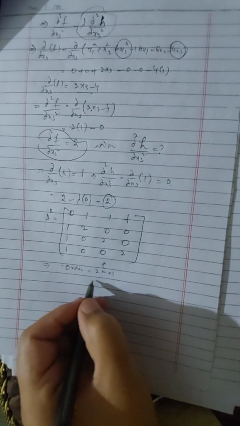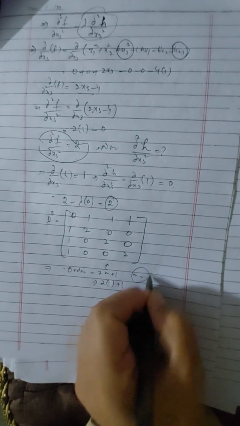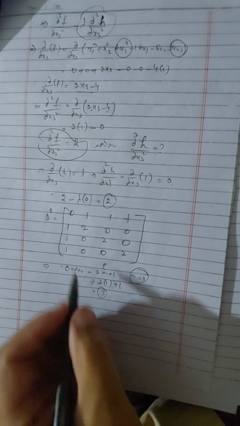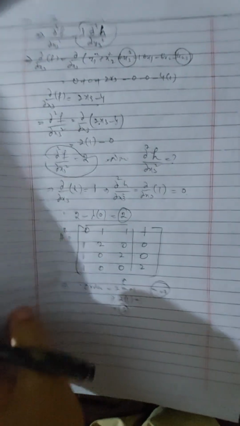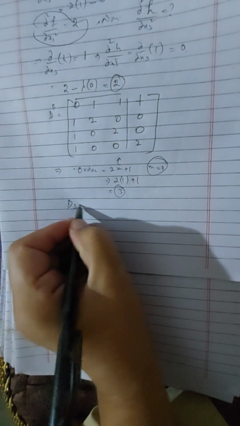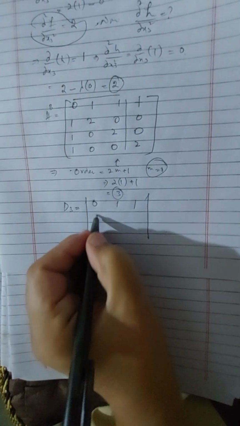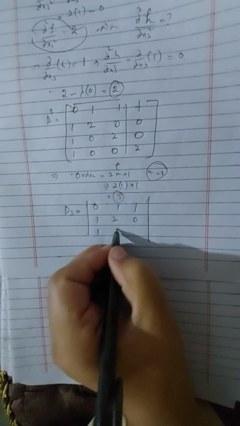Now m is the number of constraints, so 2 into 1 plus 1, m is equal to 1 over here. We have only one constraint, so it means that we start from 3 cross 3. So now we need to find the determinant d3. d3 is the determinant of 0 1 1, 1 2 0 and 1 0 2.